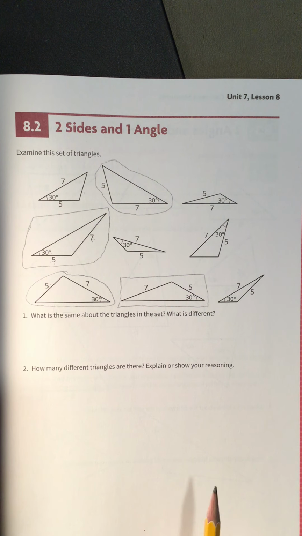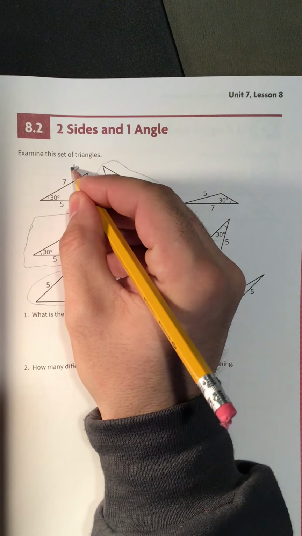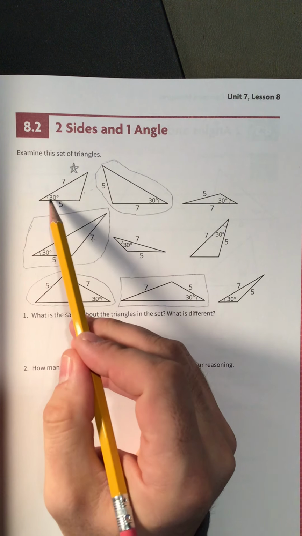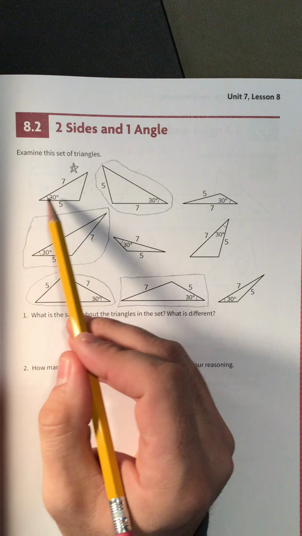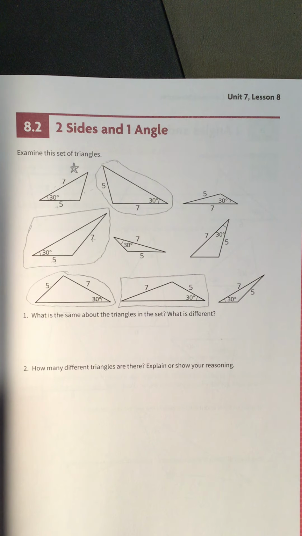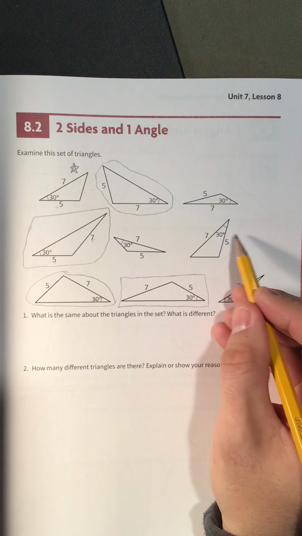Okay, let's look at this one. There's nothing across from the 30, and notice how the 30 is sandwiched between the 5 and the 7. It's connected to both of them. So do you see one where there's nothing across from the 30, and the 30 degrees is sandwiched between the 5 and the 7? Right there.